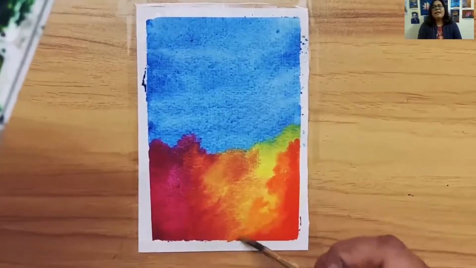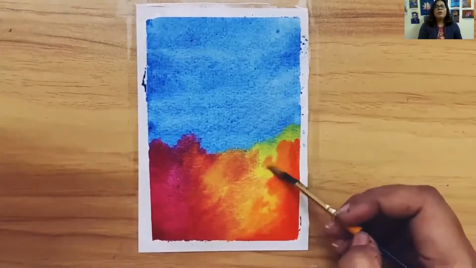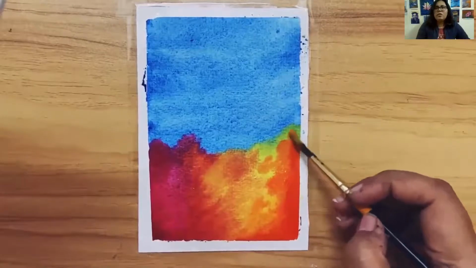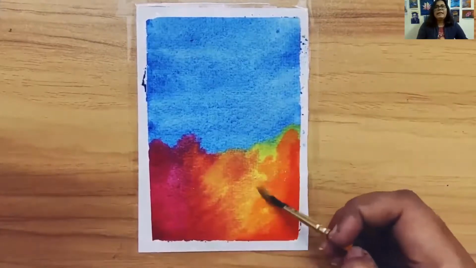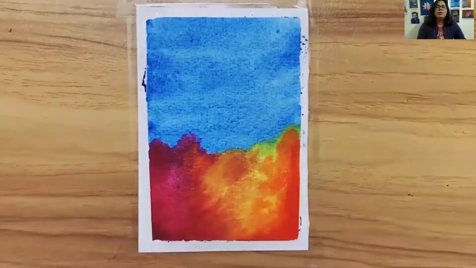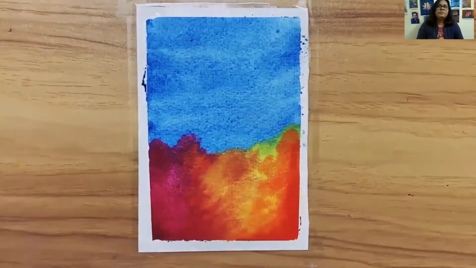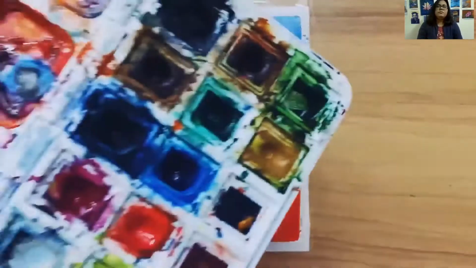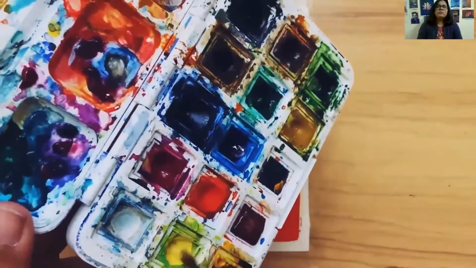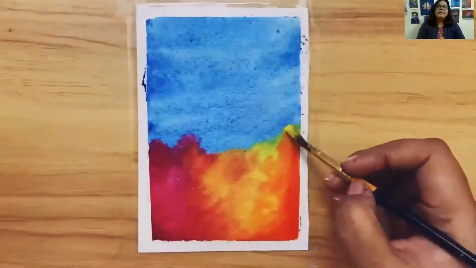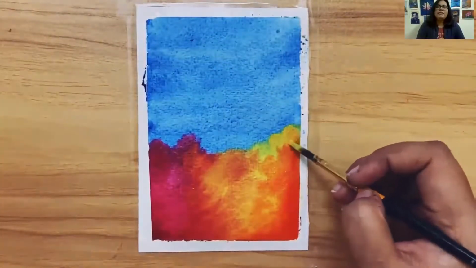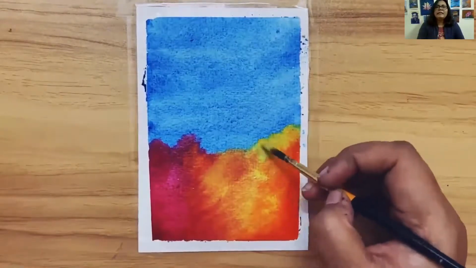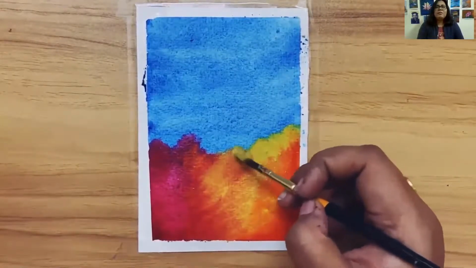It's very random. You can do it any way you want. You can also avoid using this orange color as well. You can directly use your pink color and your yellow color only. I'm just repeating it again and again for you so that you can see how we are using the light color to create this cloudy portion.